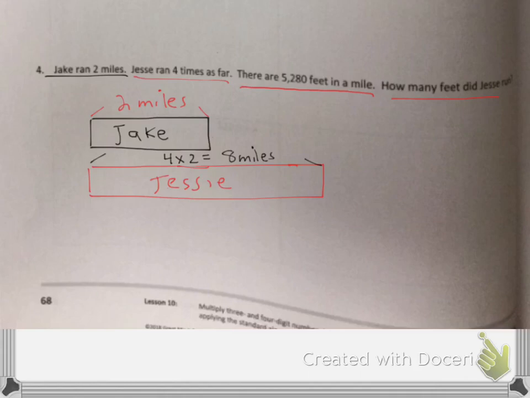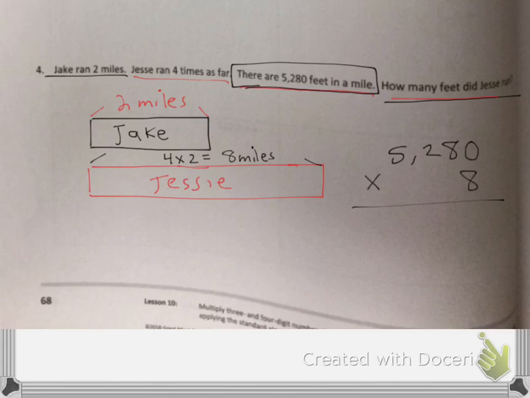Now, what they are saying is, hey, every mile is 5,280 feet. They want to know, how many feet did Jesse run? So 5,280 times 8 is going to get our total feet that Jesse ran, because every mile is 5,280 feet. So we're going to multiply 5,280 times 8 here. All right, so I would like for you to finish this out for me with the standard algorithm and find how many feet Jesse ran.